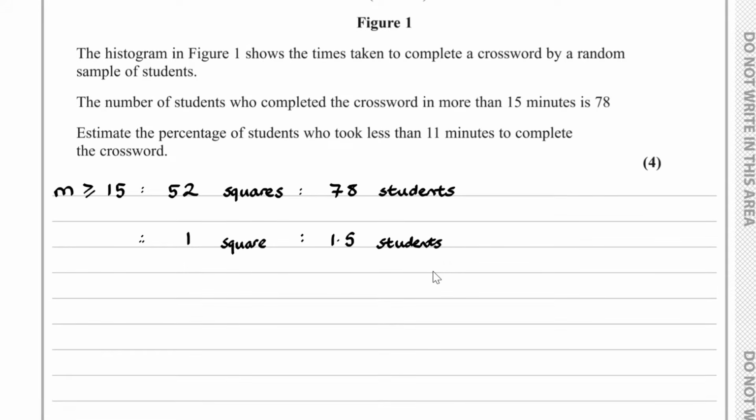And with that, we can find out the number of squares and therefore the number of students. So we have 16 squares, and to find out the number of students, this represents 1.5 multiplied by 16, that would be 24. So 16 squares would represent 24 students. Okay? So, with this, we can find out the percentage of students who took less than 11 minutes.